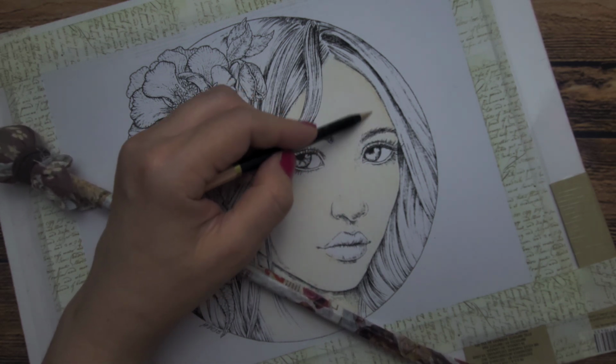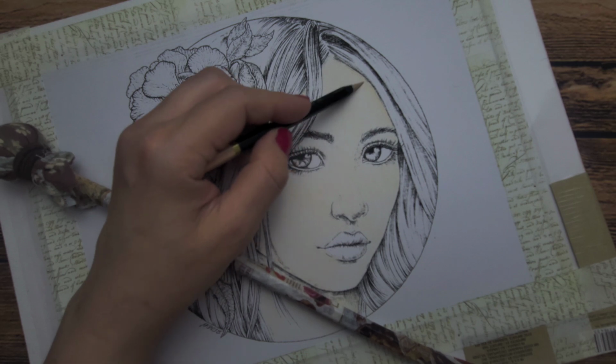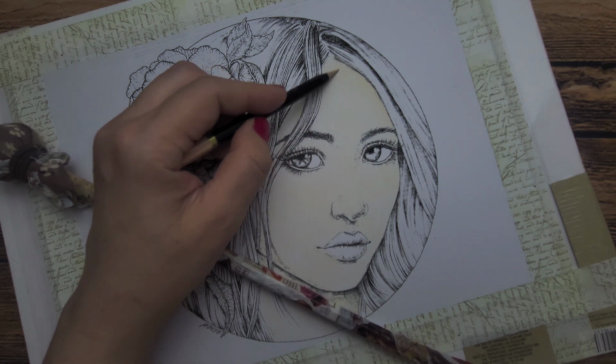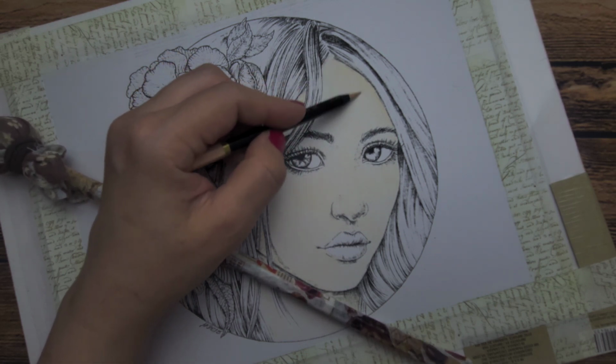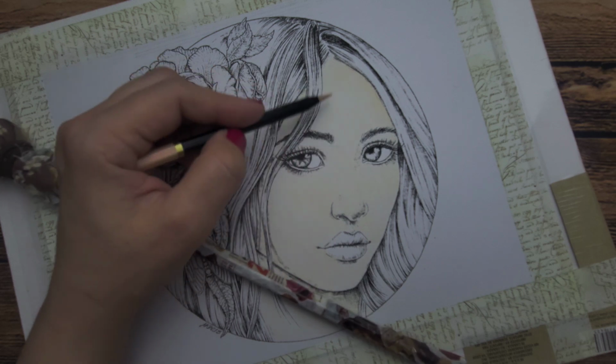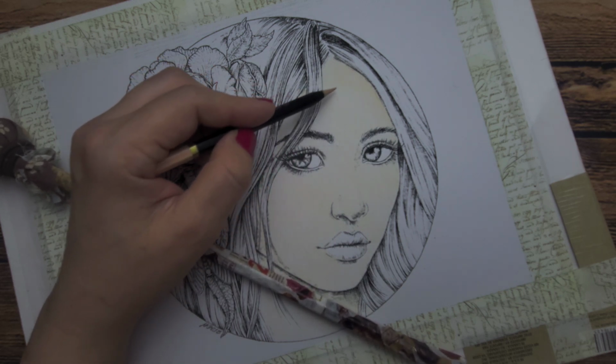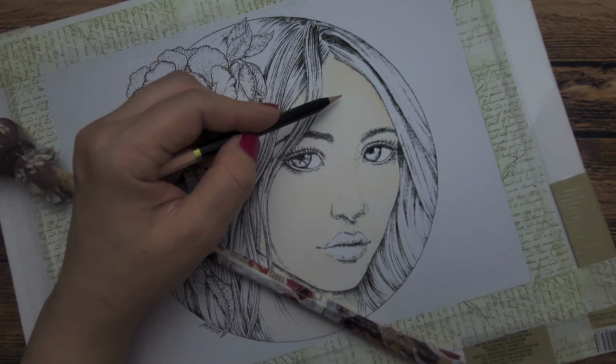This is one of the lighter colors, so we're going to go in pretty far into her face, and we're going to be leaving out the spaces where you would want a highlight.